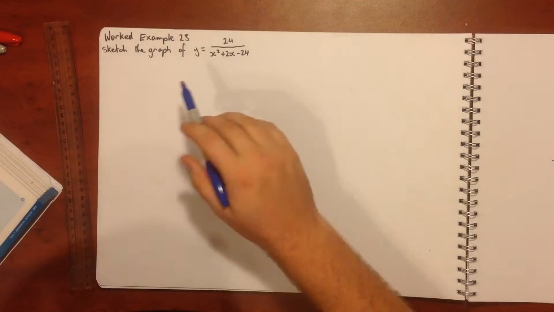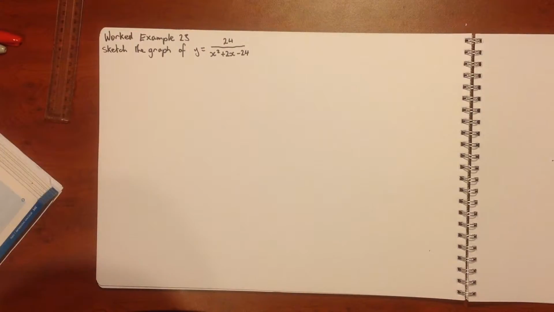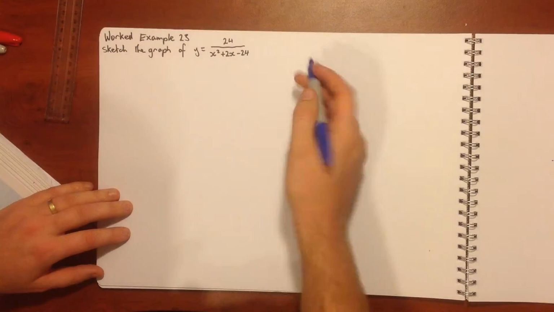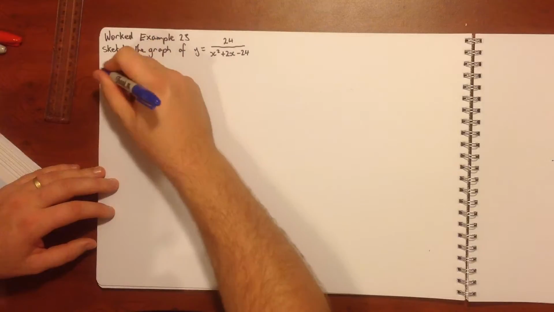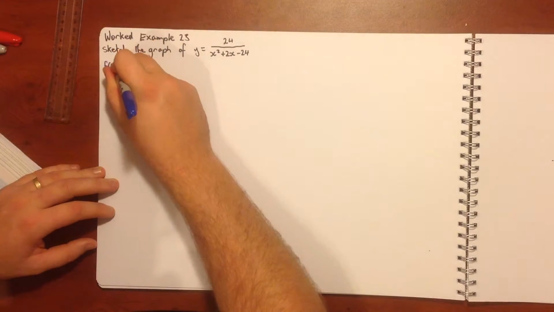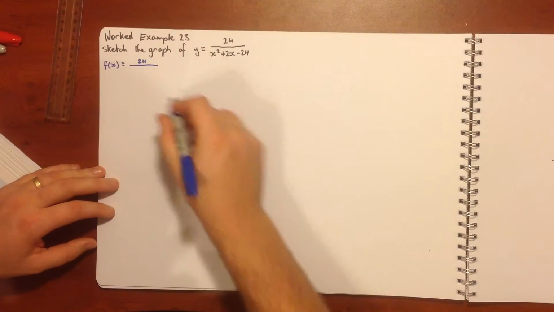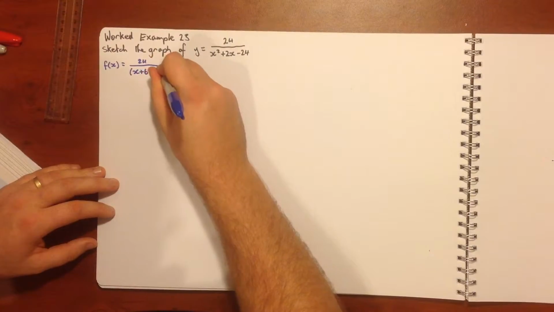We're going to sketch the graph of y equals 24 over x squared plus 2x take 24. We'll need to state the equations of any asymptotes, find intercepts and turning points, etc. What we're going to do is factorise the denominator to start off with. So instead of y, I'm going to say f of x this time. f of x equals 24 over, and when we factorise this, we should see that it's (x + 6)(x - 4).